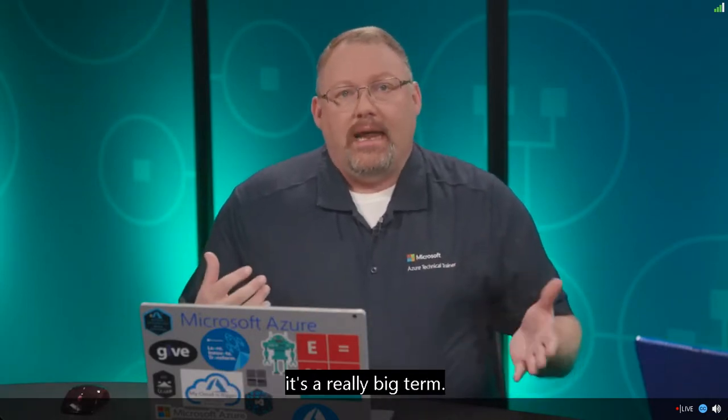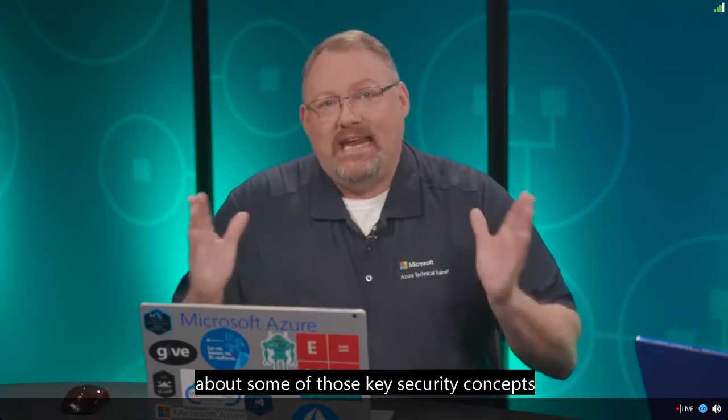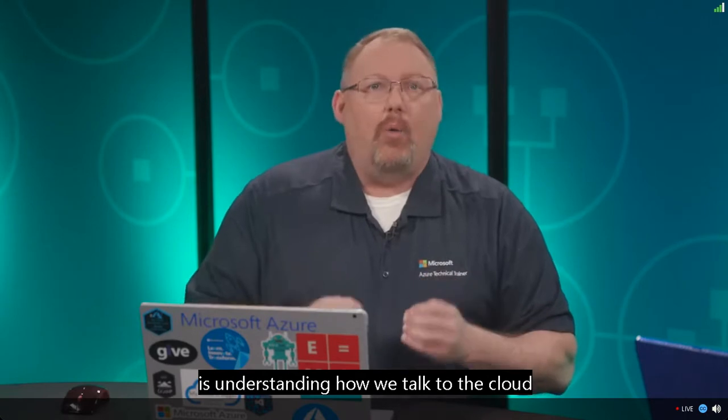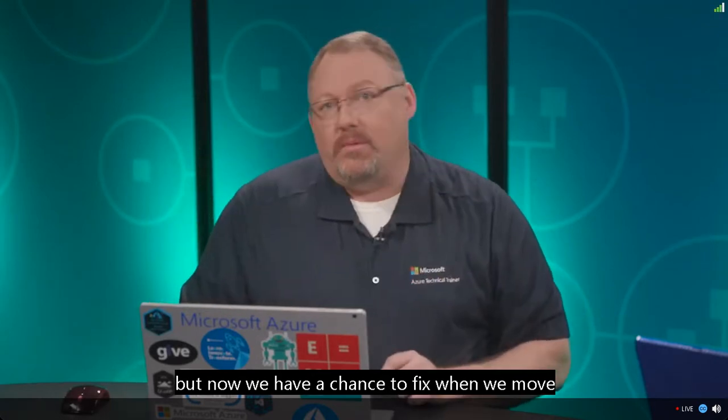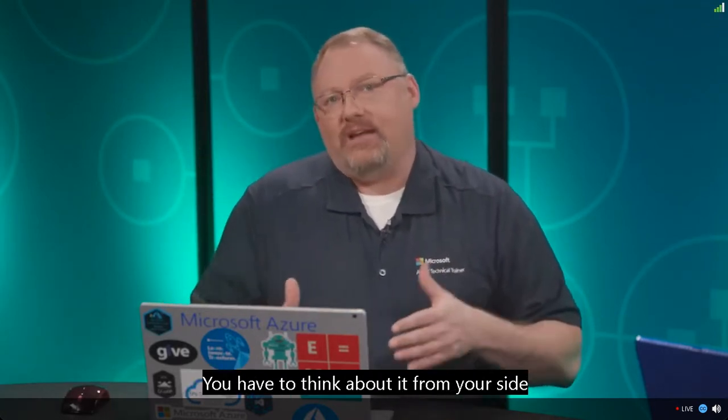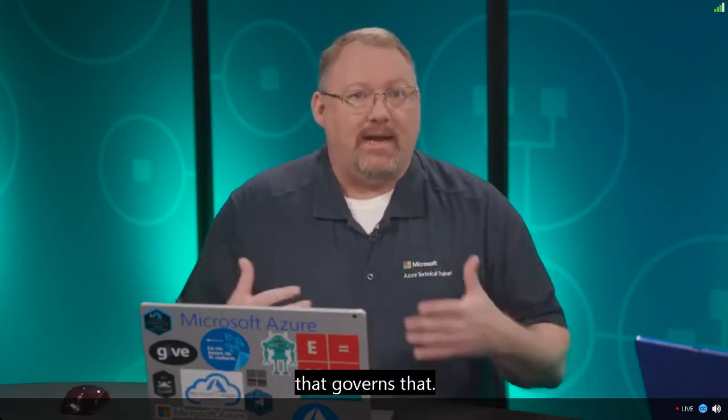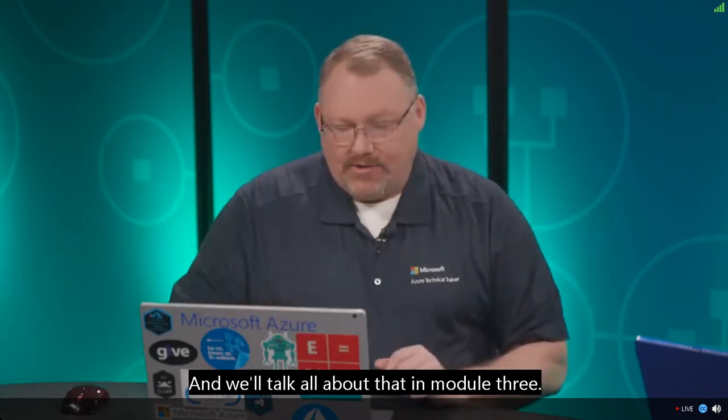But when I think about security, it's a really big term. In Module 3, we're going to talk about some of those key security concepts. And really, security in the cloud is understanding how we talk to the cloud and make it more secure. How can we do things that we didn't do on-prem, but now have a chance to fix when we move things to the cloud? So when we think about security, it's really that shared responsibility. You have to think about it from your side, and we have to provide you an environment from our side that governs that. And we'll talk all about that in Module 3, at least to give you the tip of the iceberg.